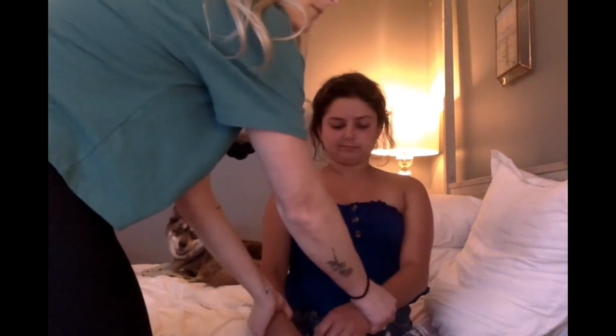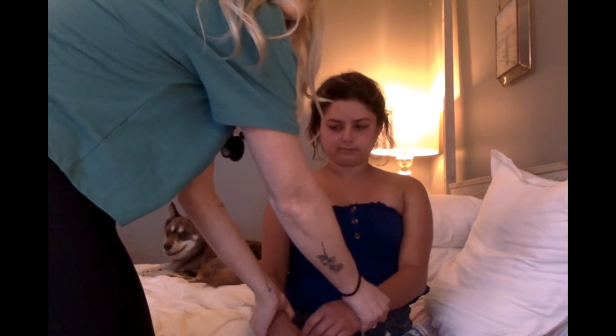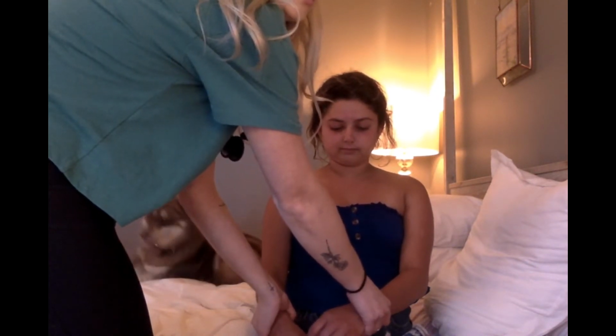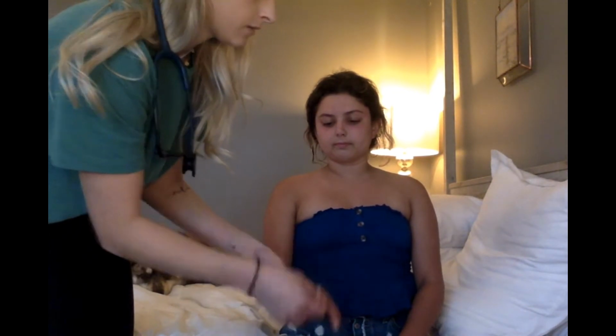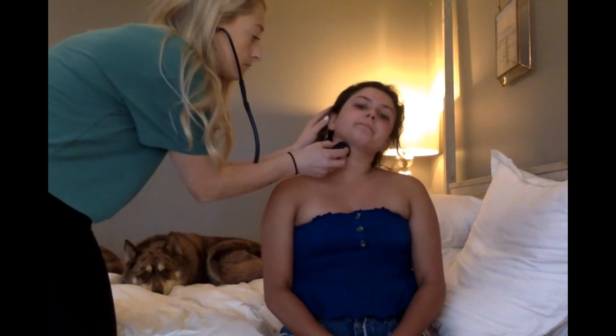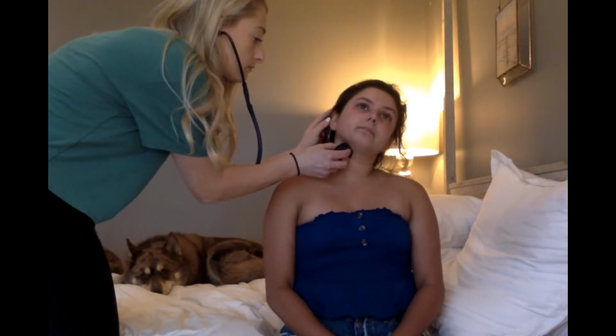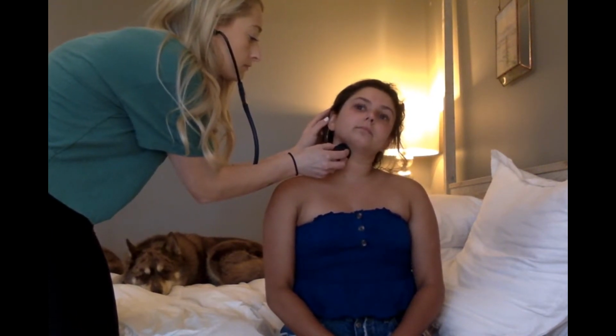Nice and strong. I'll do your radial pulses. Good. Plus 2. You're strong. Do your capillary refill. Plus 2. Okay. Now I'm going to auscultate to listen for any bruit on your carotid artery first. Okay.